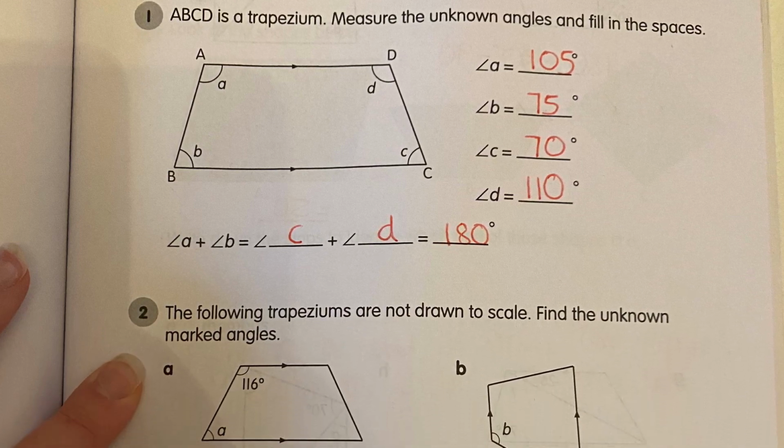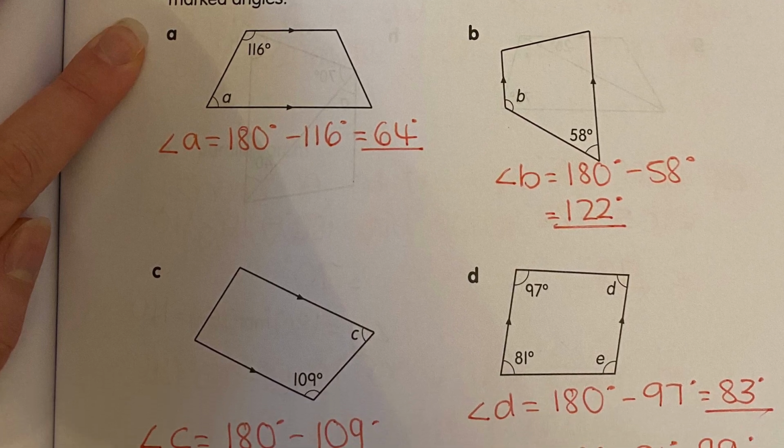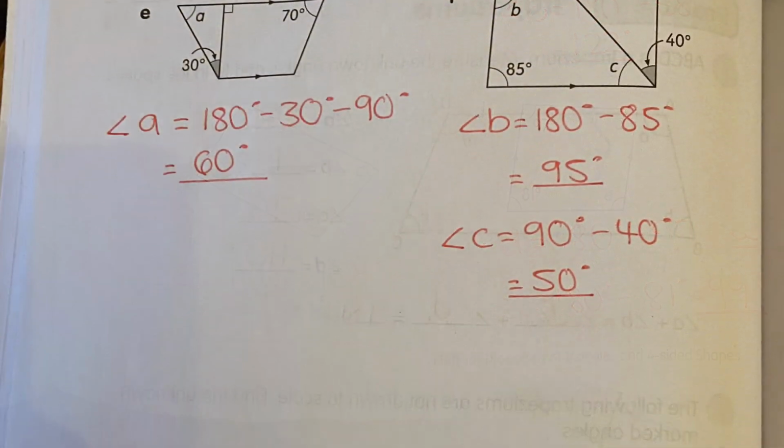Hello Year 6, here are your answers from yesterday's work. Please pause the video and mark your tasks.